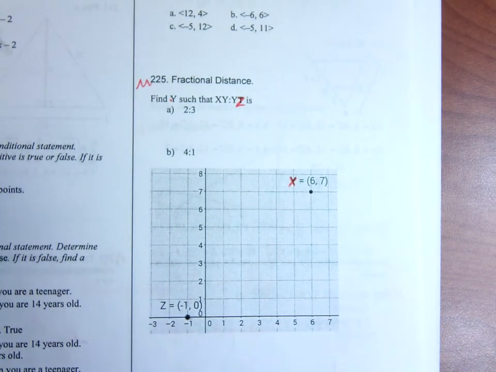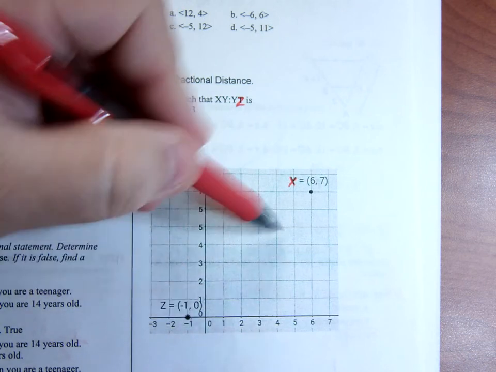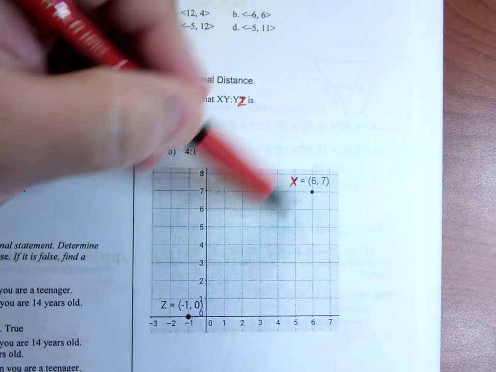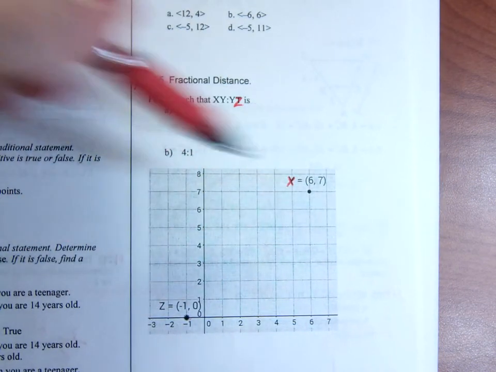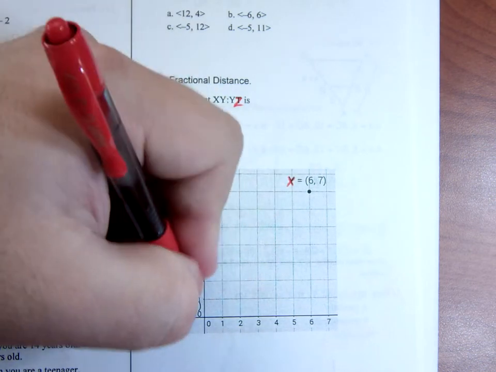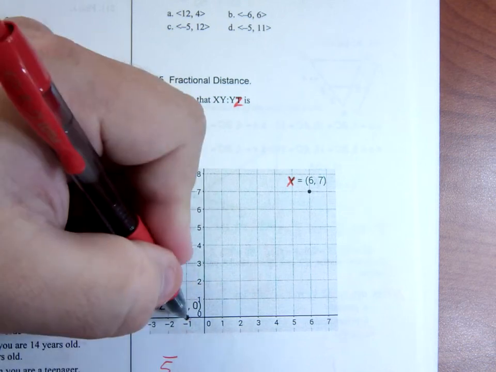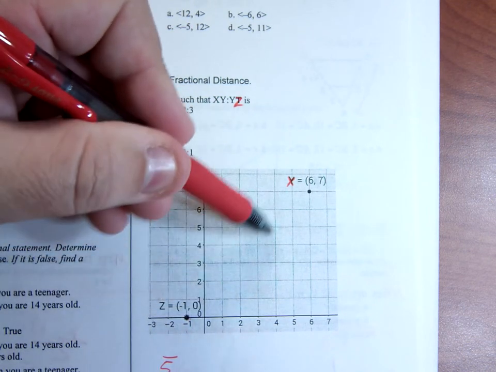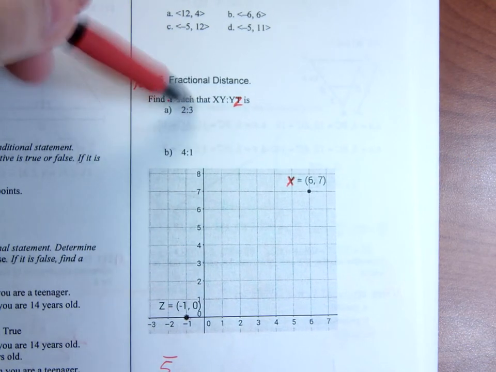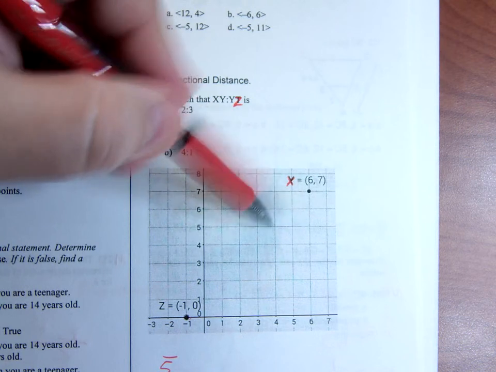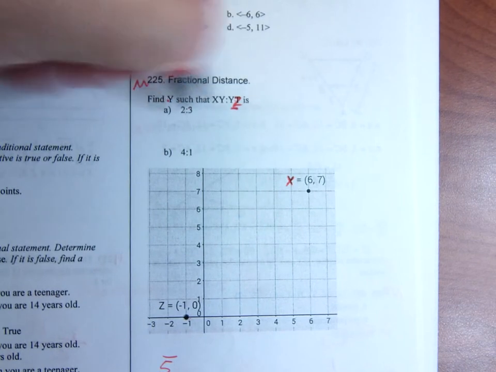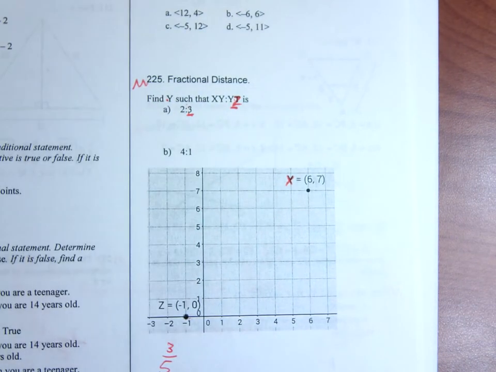So here's what I know. I need to find a value y such that it breaks up this line into 2 parts: 3 parts and 2 parts. That's a total of how many parts? 5 parts. So I want to break this thing up into 5 parts. If I'm starting at z, how many of those parts do I need to go up, 3 or 2? Careful. From x down it would be 2, but I'm going from z, so from z it's 3. YZ compares to the 3. So it needs to be 3/5 from starting at z.